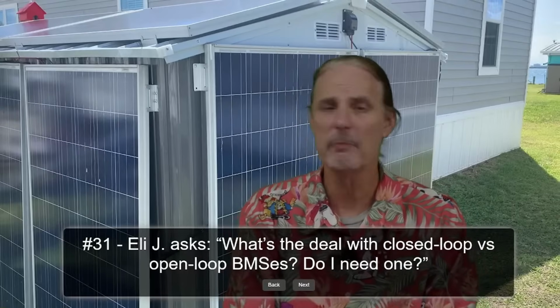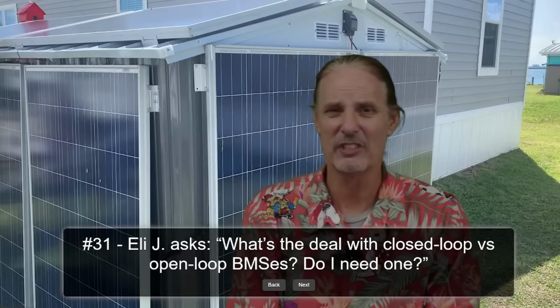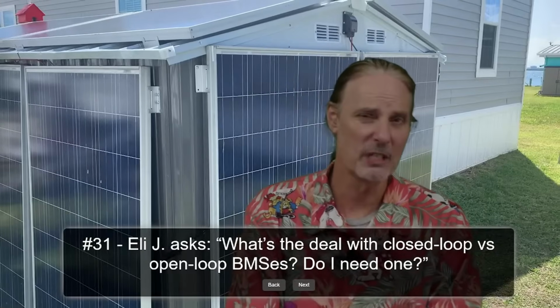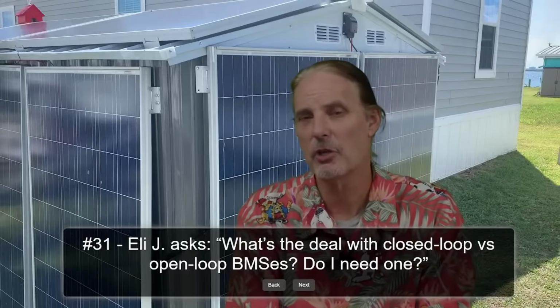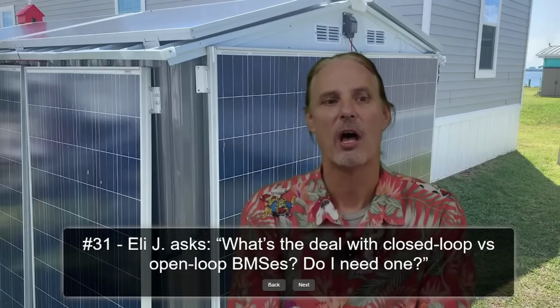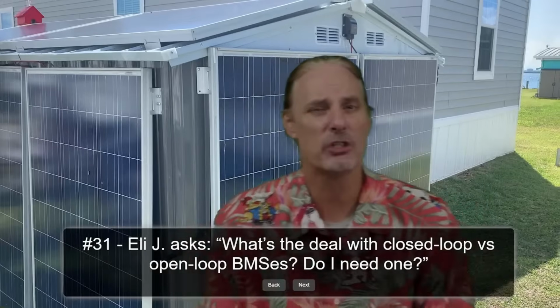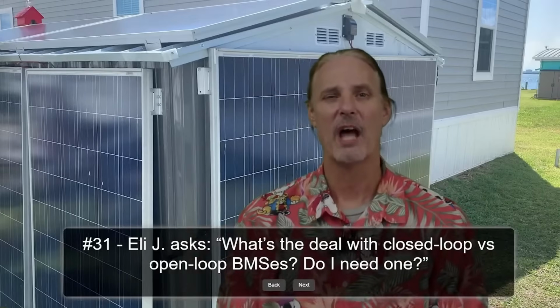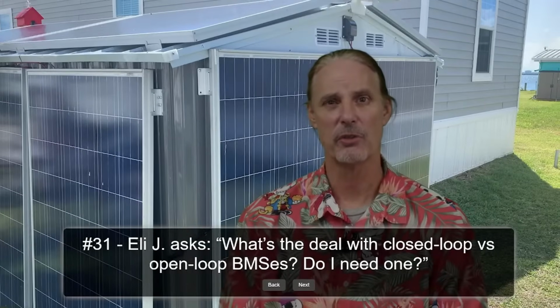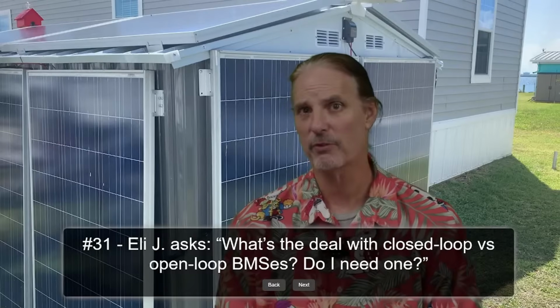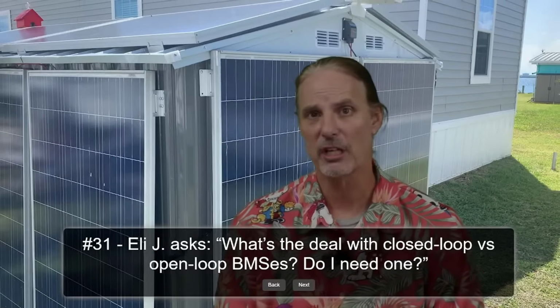The open loop is what we've been using for ages and ages. Most of this technology isn't anything new. Do you need one? Well, the determining factor is how automatic the system is that you have, and how much you are relying on that state of charge to do things. I use open loop, and I use the SmartShunt from Victron for my state of charge.